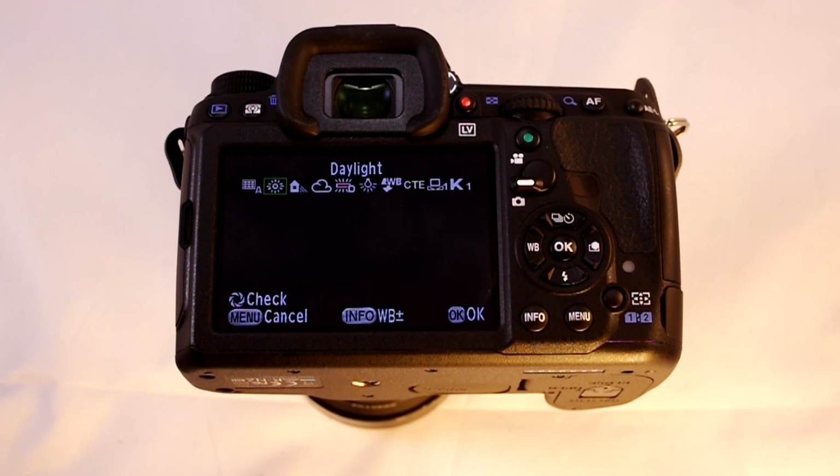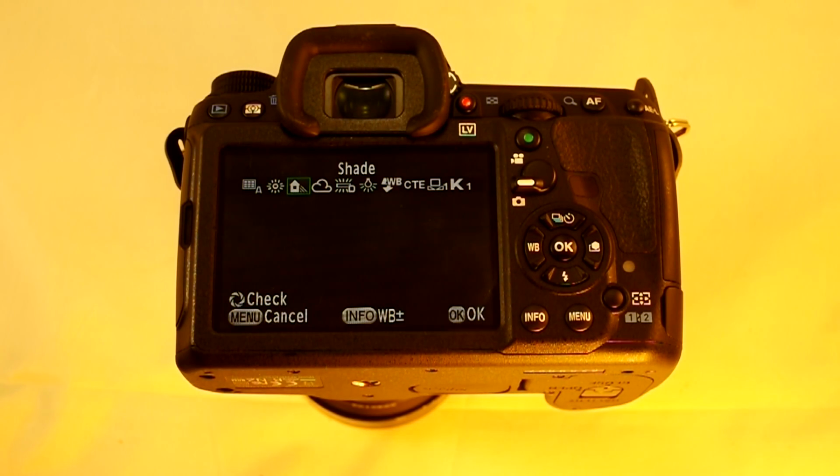Let's take a look in the video at what that would look like. This is what daylight white balance looks like inside underneath fluorescent lighting. You can see it makes it fairly warm. Shade white balance is what you would use in the shade, and shade tends to cause colors to shift over to the blue side of things. So let's take a look at what the lighting in here would look like with the white balance set to shade. To counteract blue, you need to add orange.